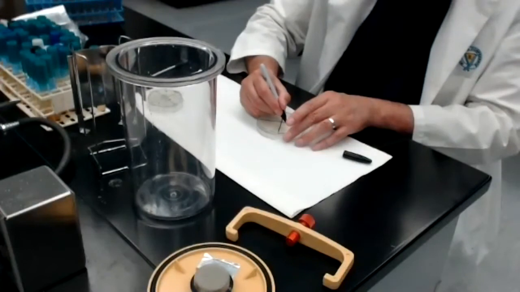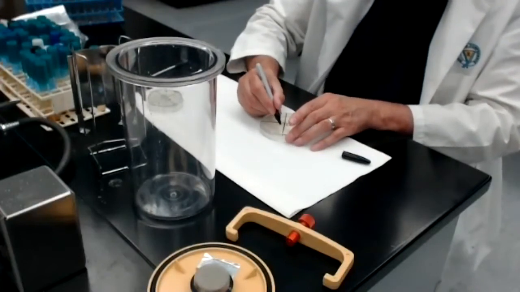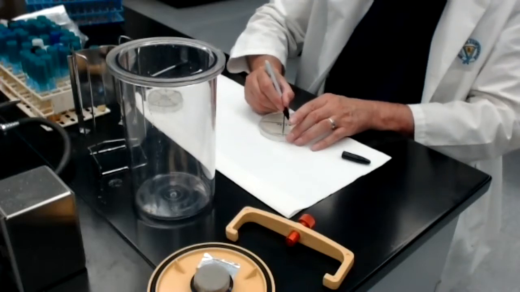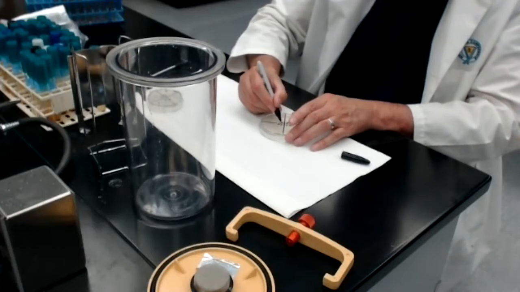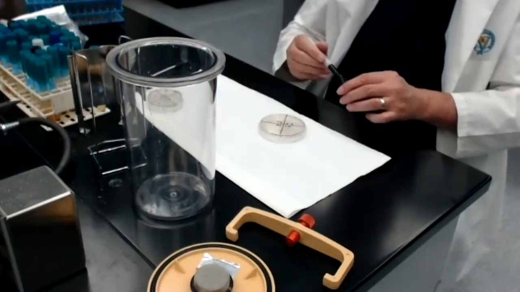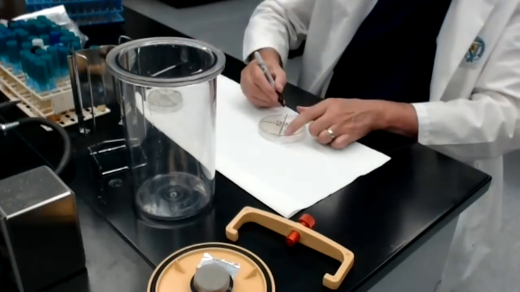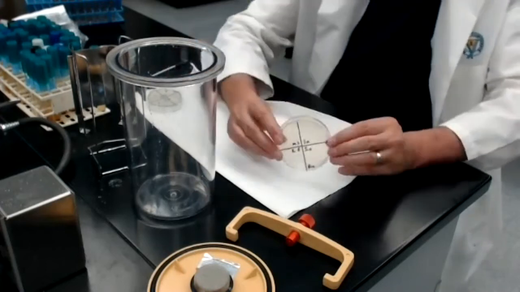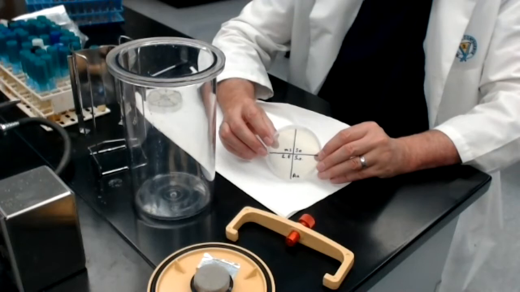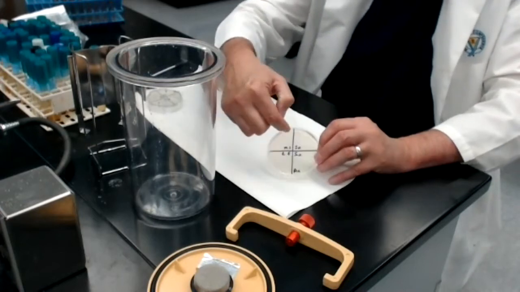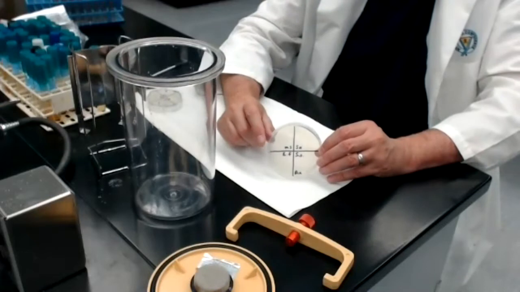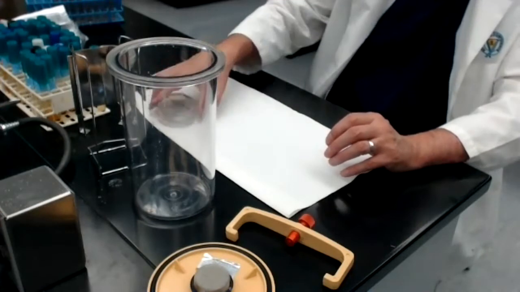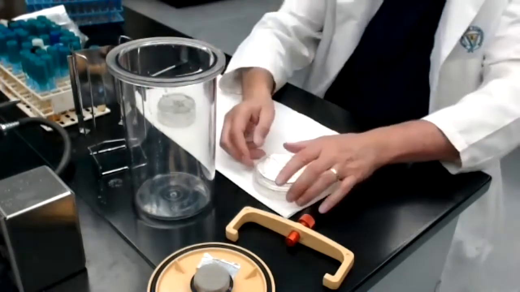Mycobacterium smegmatis is MS. Staphylococcus aureus is SA. Enterococcus faecalis is EF, and Streptococcus salivarius is SS. And this is going to be in the anaerobic jar, so I'm going to put AN on the plate. So that's what the plate looks like after I've made it up, divided into quadrants, and then the initials for each of the organisms written on the quadrants.